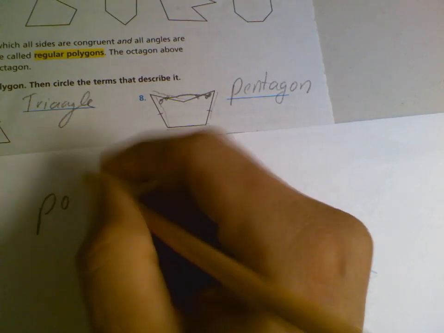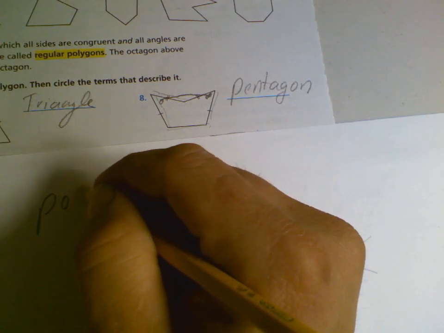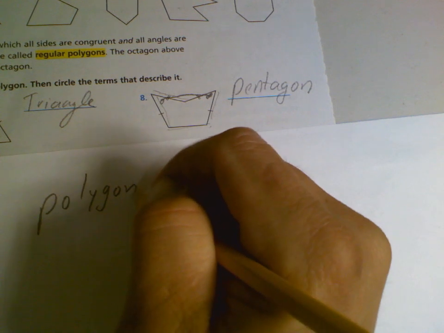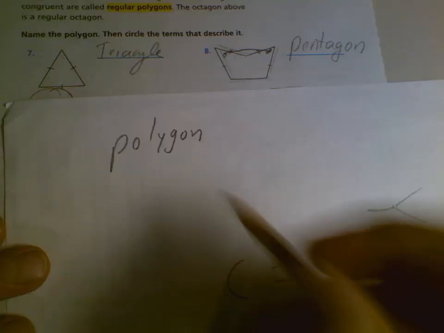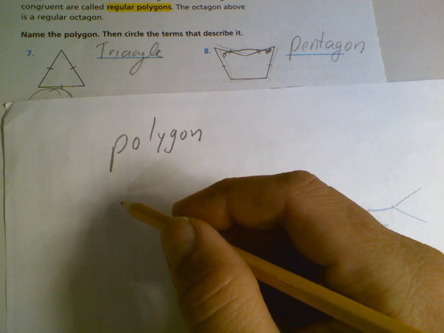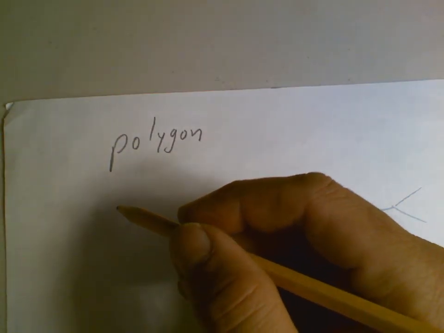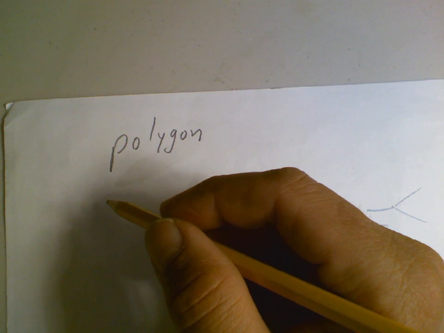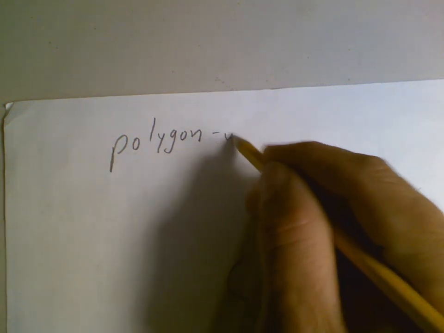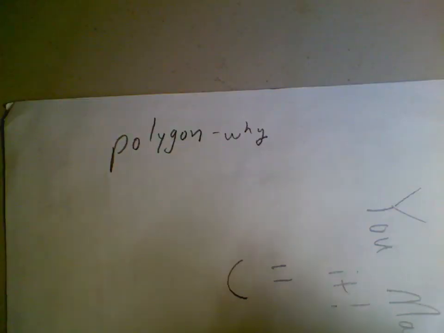All right. So basically today, you need to understand what a polygon is. What's a polygon? A polygon is a 2-dimensional shape. Then you have to understand what makes it a polygon or what doesn't.